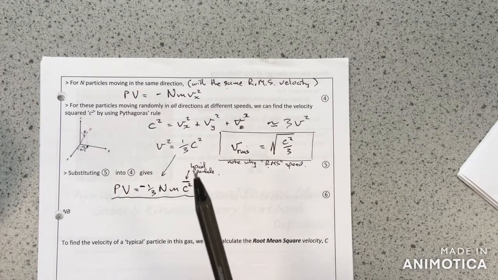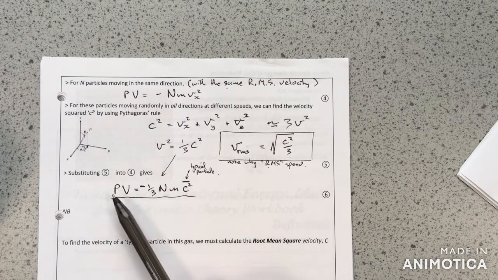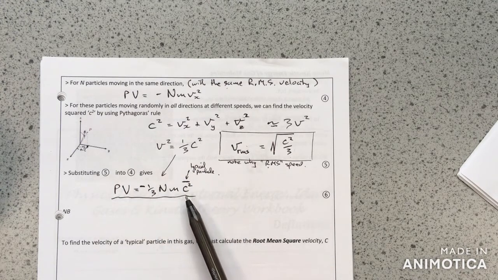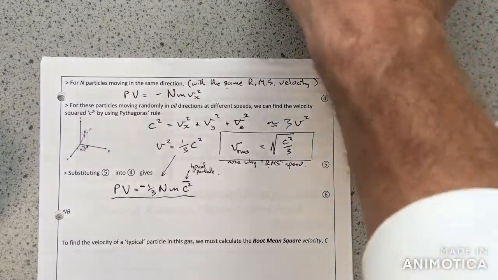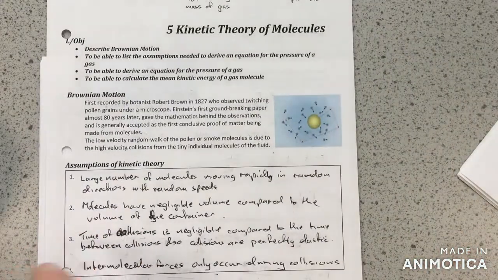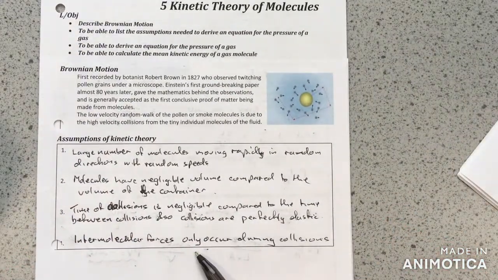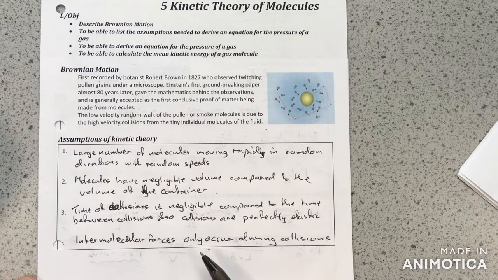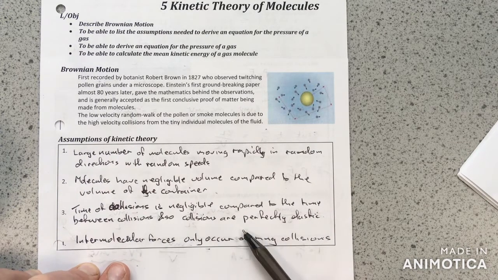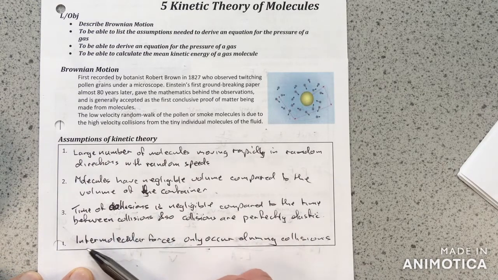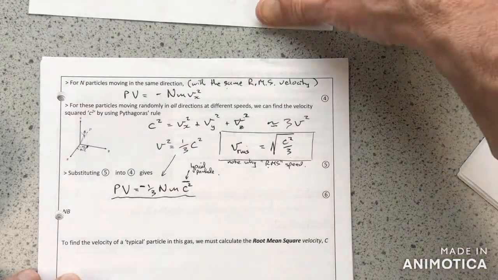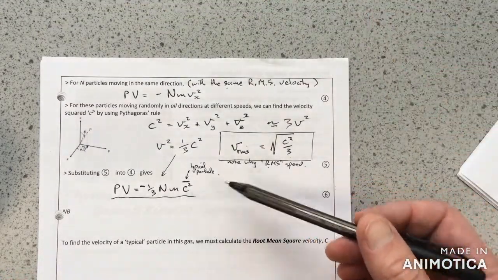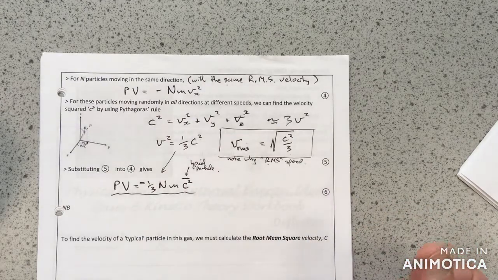So if we know the velocity of particles, or if we know these, we can tell how fast particles are moving. And actually this is very, very accurate as long as you stick with these assumptions, particularly this bottom one. So these need to be fast moving, they need to be a dry gas, there's no stickiness, they don't stick to the side or each other, because then you're talking about intermolecular forces. So it won't work for vapors, but it will work really well at predicting movement in normal everyday gases.